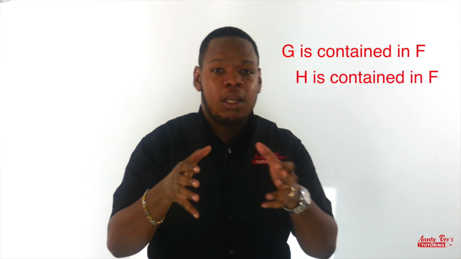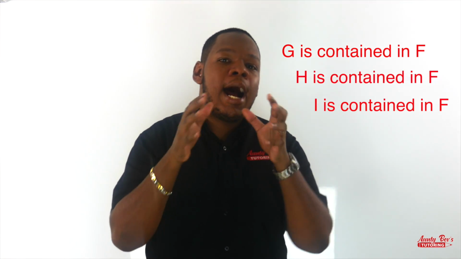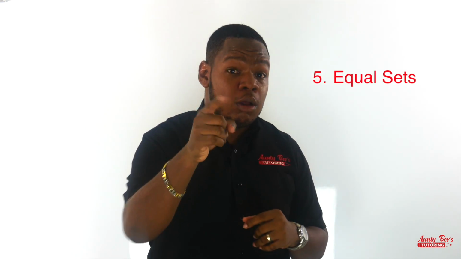Now another way of saying subsets is we can say that G is contained in F, or H is contained in F, or I is contained in F. Those would all mean that G, H, I are all subsets of F. Now the next one that we're going to move to is equal sets. Pretty straightforward. It just means that the sets are equal to each other.